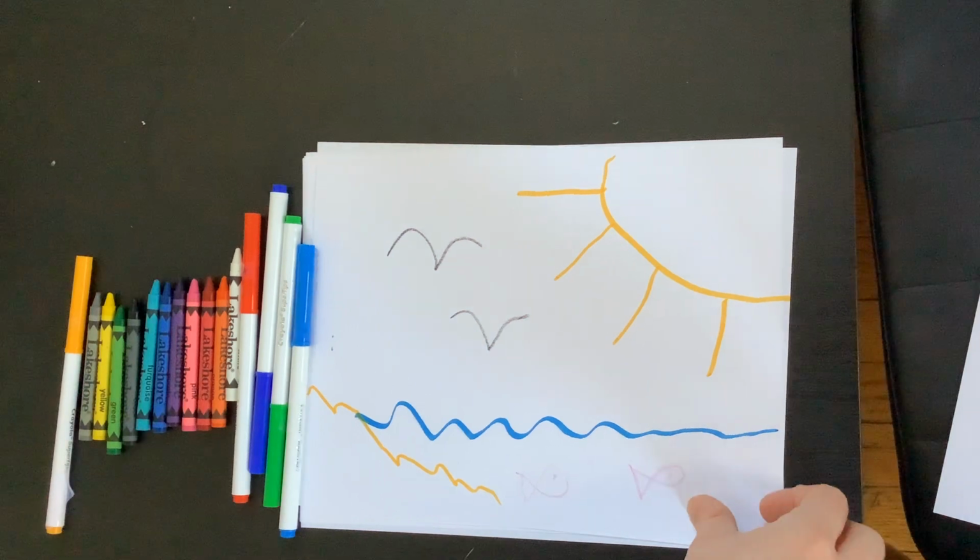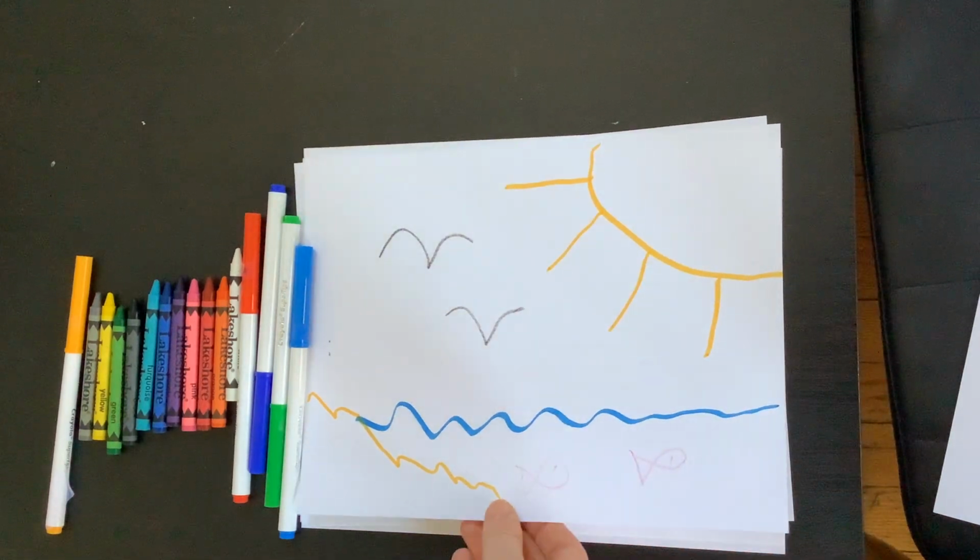So let's draw a couple more kinds of weather. And my friends, you can draw what I draw, or you can draw a completely different kind of weather.